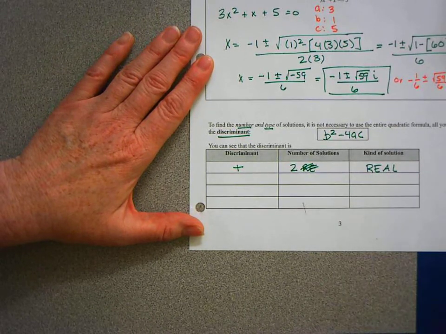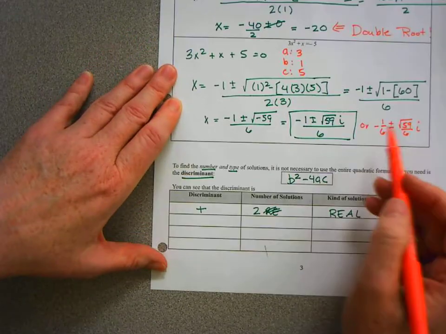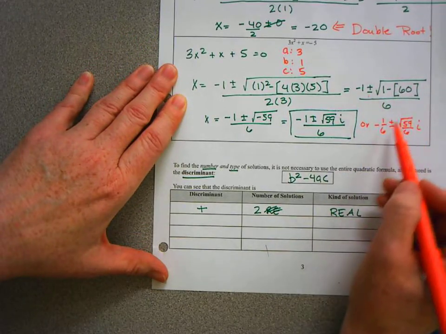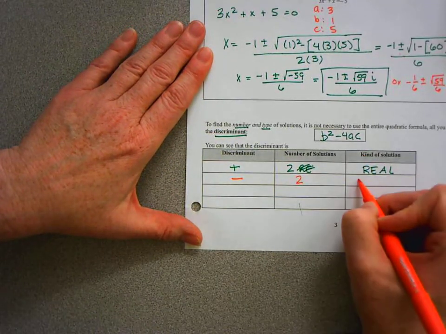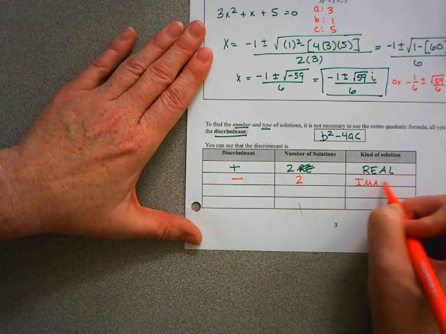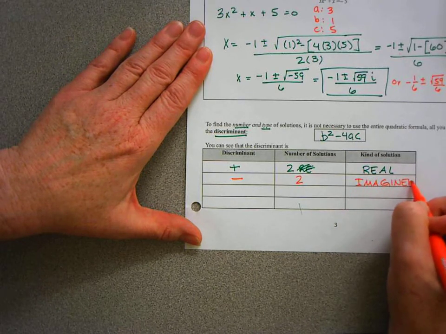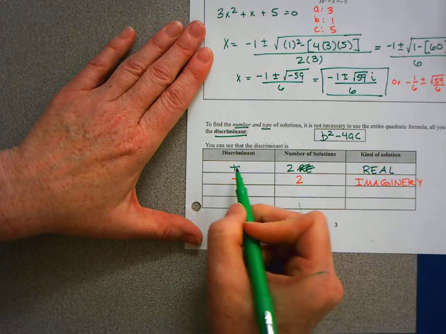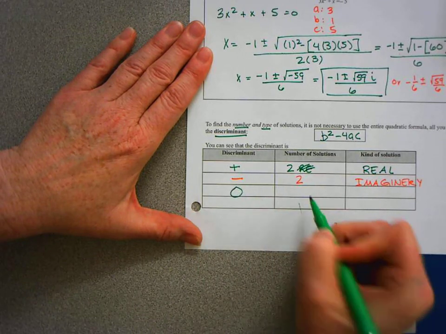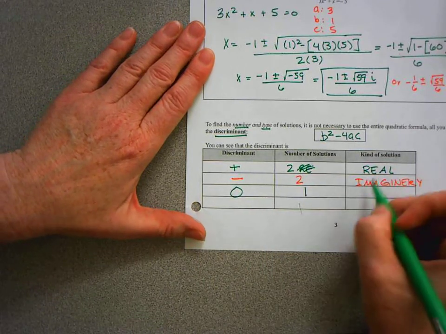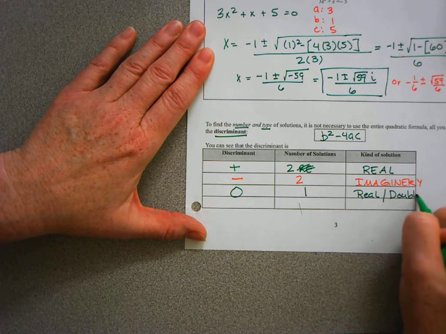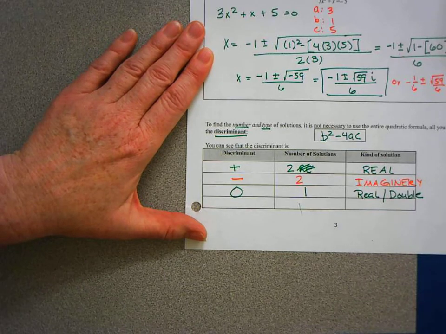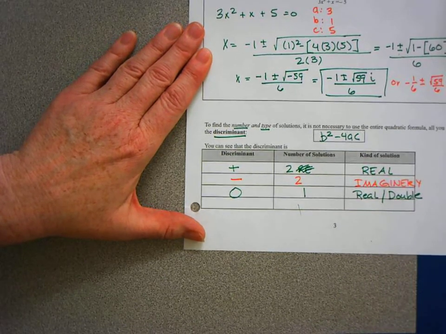If the discriminant turns out to be negative, like it did here, then you have two solutions, but they are imaginary. And if your discriminant is 0, you have one solution, and it is a real root. It's a double root. So that's nice to know.